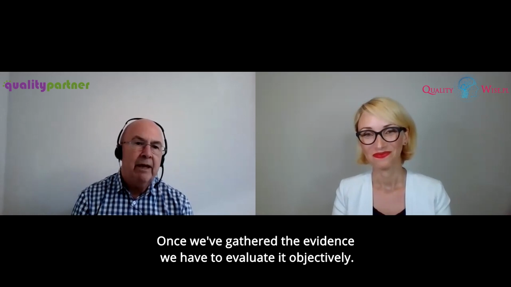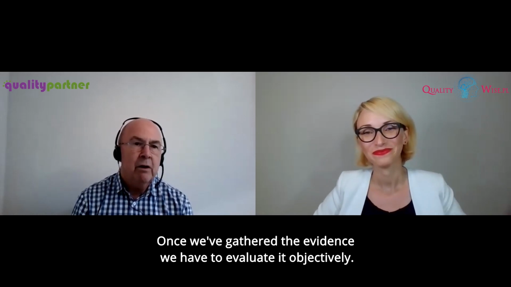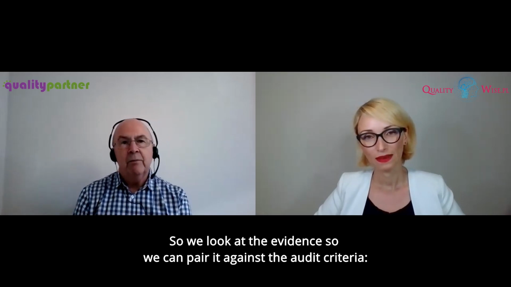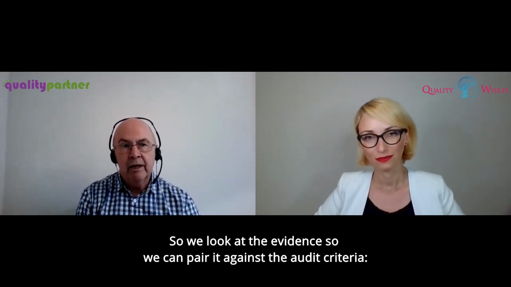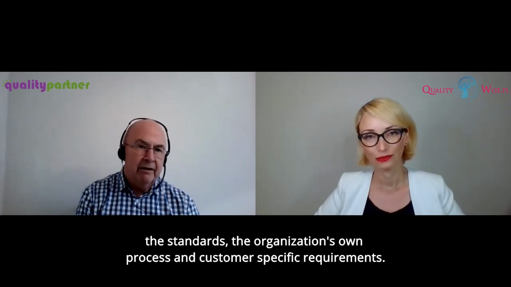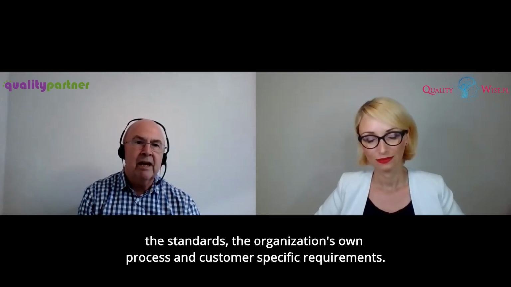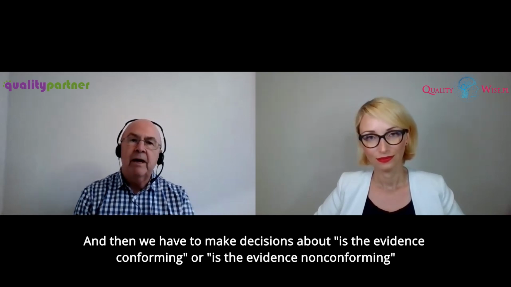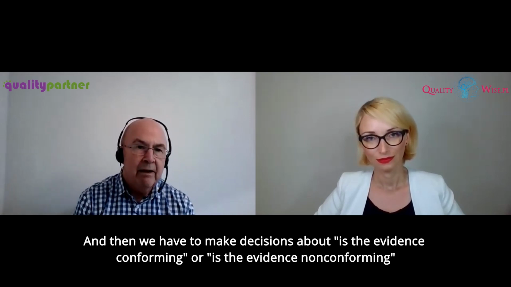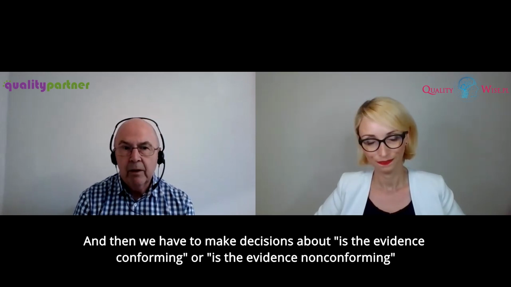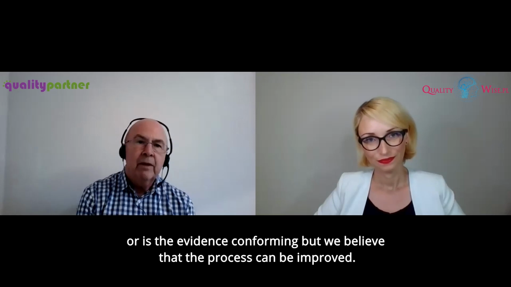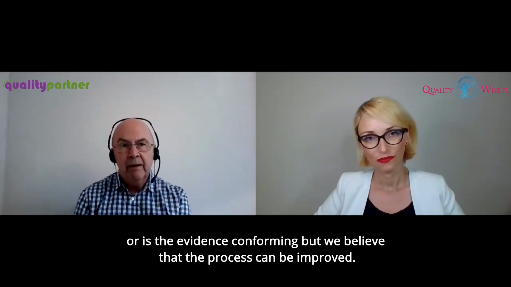Once we've gathered the evidence, we have to evaluate it objectively. So we look at the evidence and we compare it against the audit criteria: the standards, the organization's own process, and customer specific requirements. And then we have to make decisions about whether the evidence is conforming, or non-conforming, or conforming but we believe that the process can be improved?